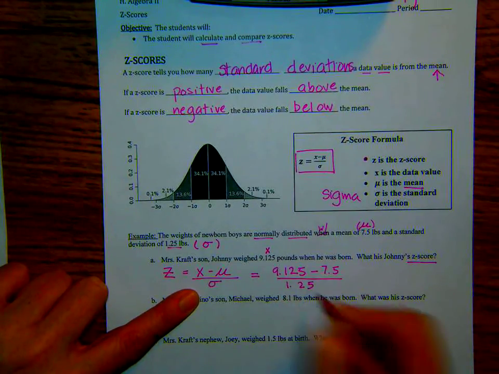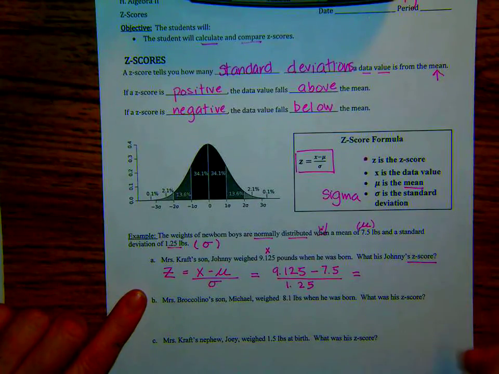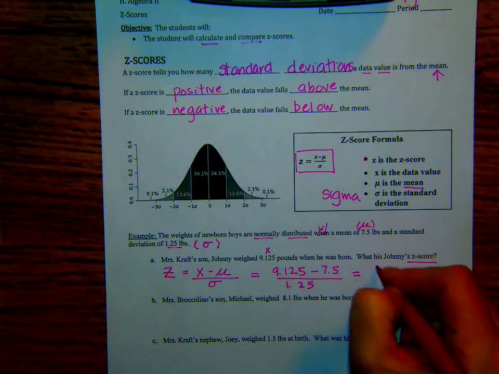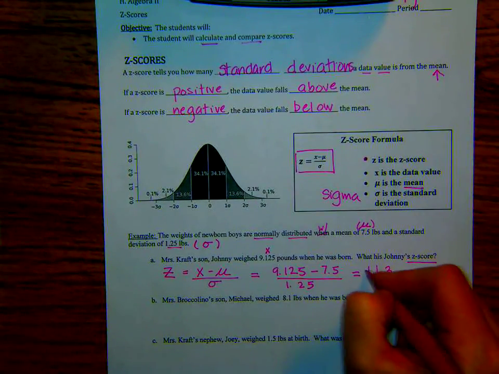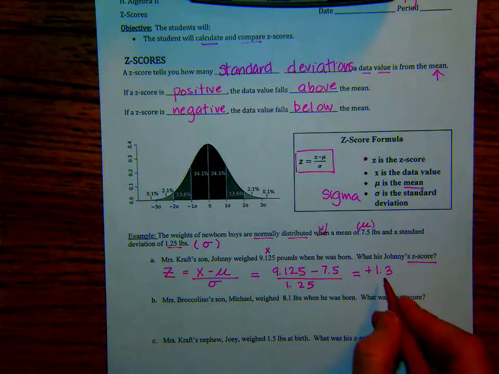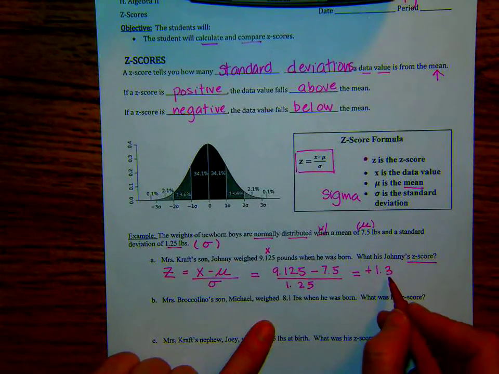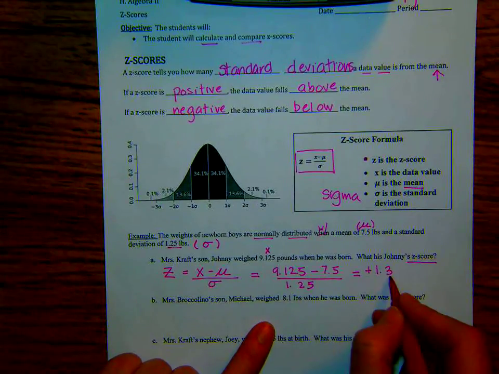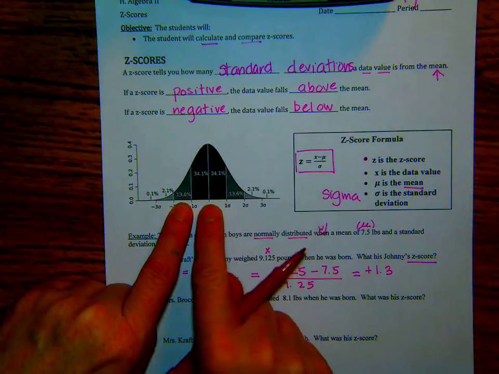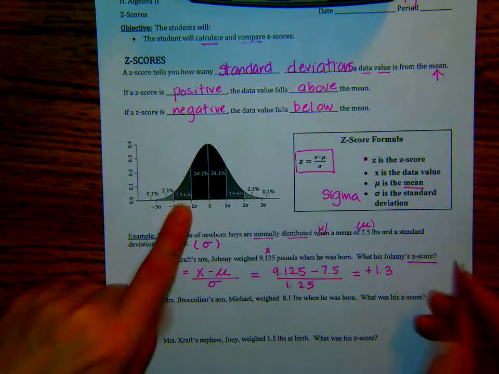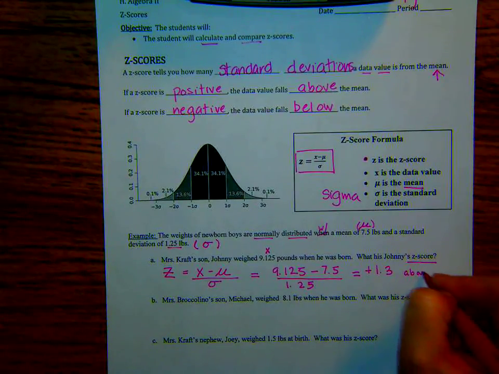So when I put these values into my calculator, and you guys can do that at home, you get 1.3. So what does that mean? That's a positive number, by the way. So that means that Johnny's z-score is 1.3, so he was 1.3 standard deviations away from the average birth weight. That's what his z-score means. He is 1.3 above the mean.